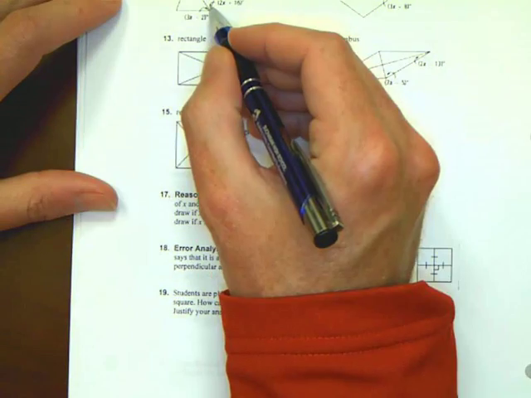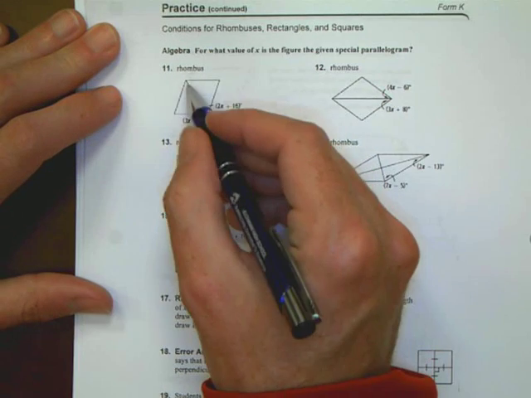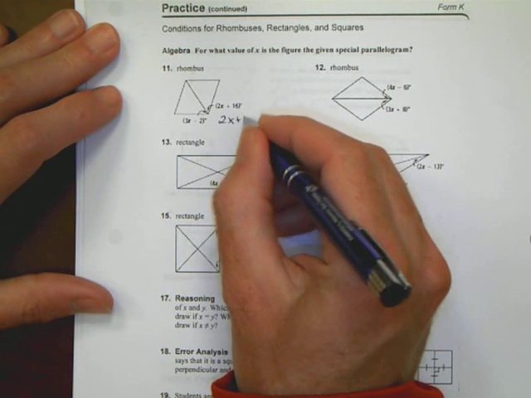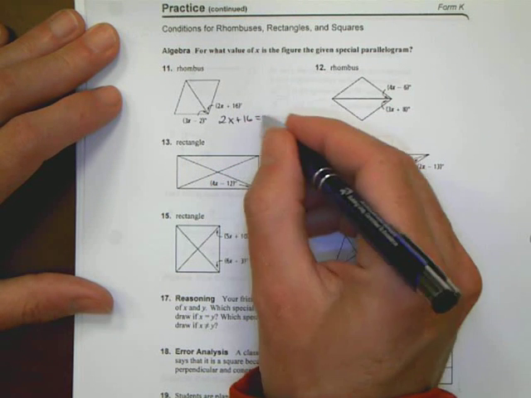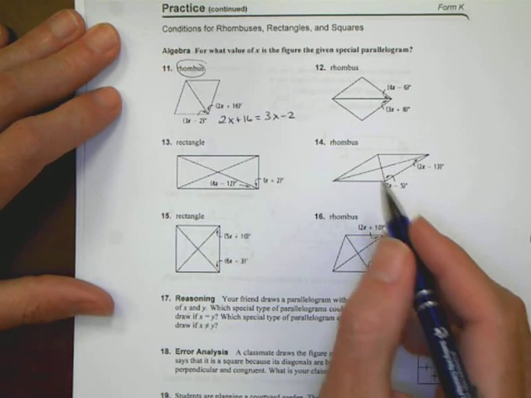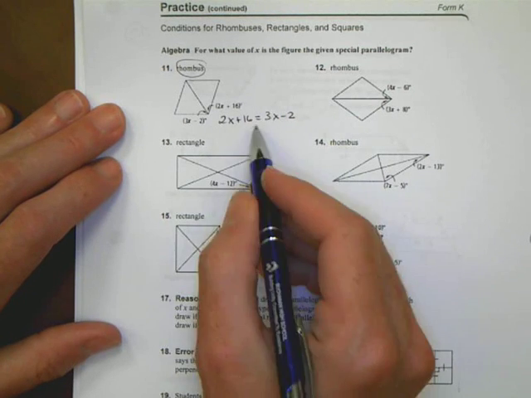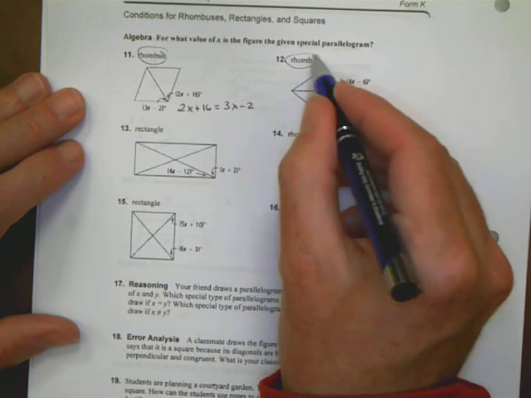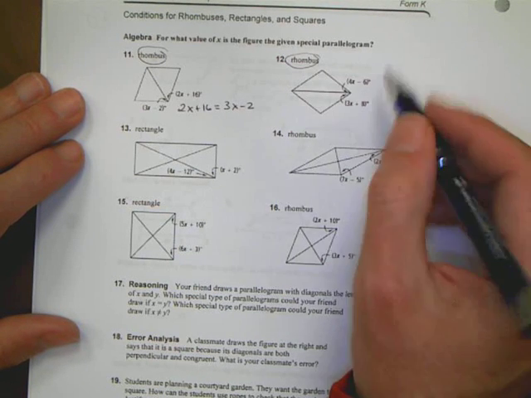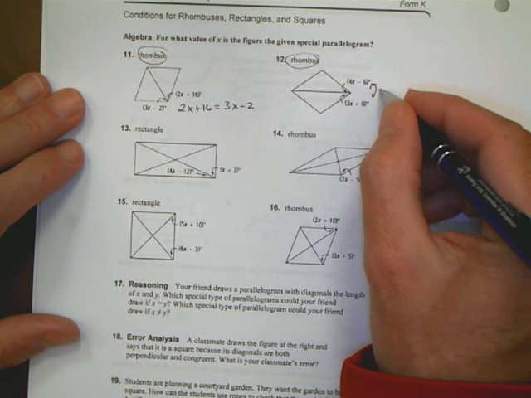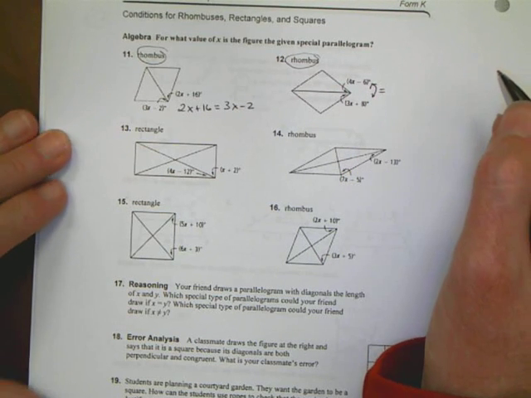Because this is a rhombus and the diagonal bisects the angle, we know that 2x plus 16 is going to equal 3x minus 2, and that's because it's a rhombus. Then we can set them equal and solve for x. This is also a rhombus, so we'll do the same thing. Set these two expressions equal to each other and solve for x.